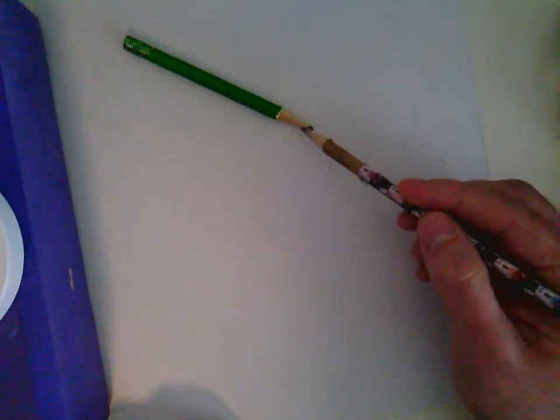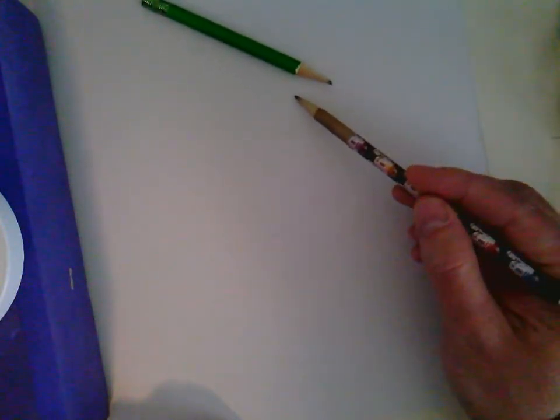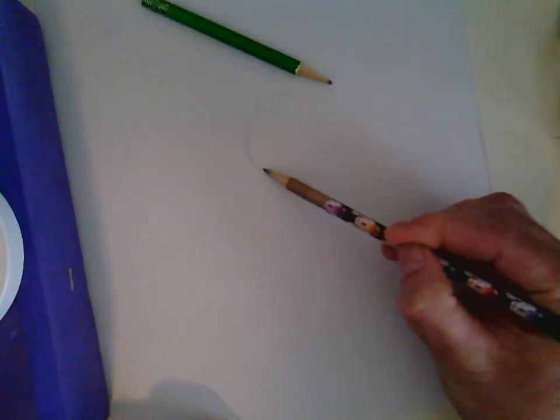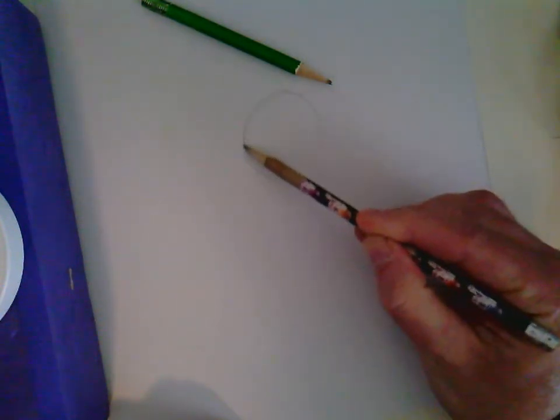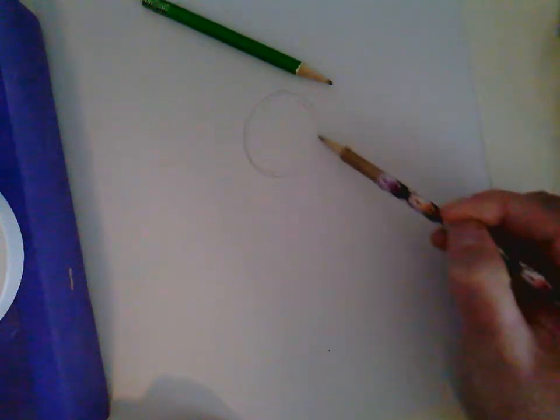Hi everybody, we're going to talk today about the rules for drawing a proportional face. Now, when we started this class, the first thing I had you do was try to draw a proportional face, and I'm going to show you the steps on how to do that today.